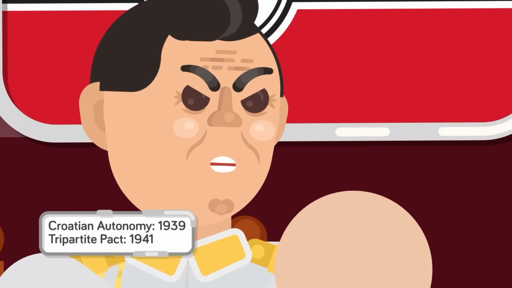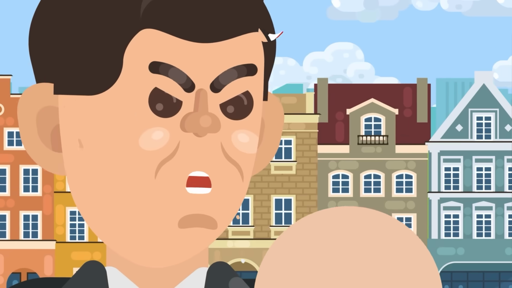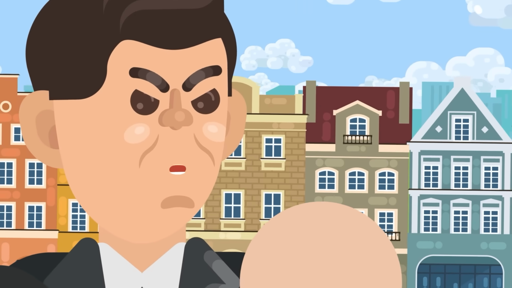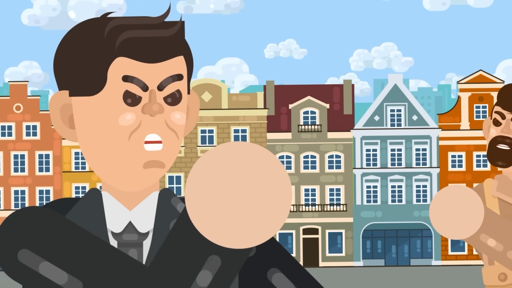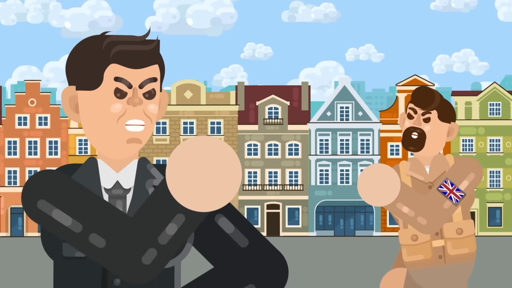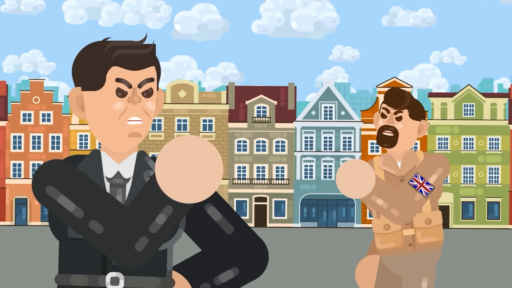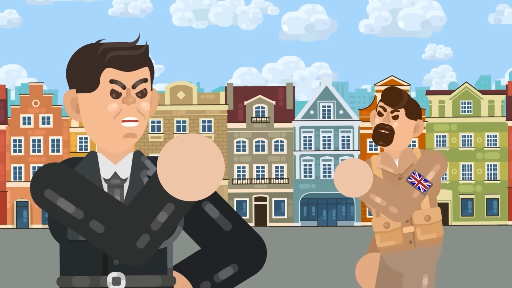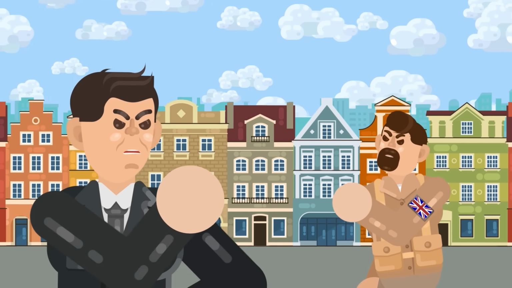The war was about to come home. Backed by the British, the army staged a coup against Paul, ended the regency, and declared the still 17-year-old King Peter an adult. The young king took control, at least until days later when Hitler ordered the invasion of Yugoslavia in response to the coup.